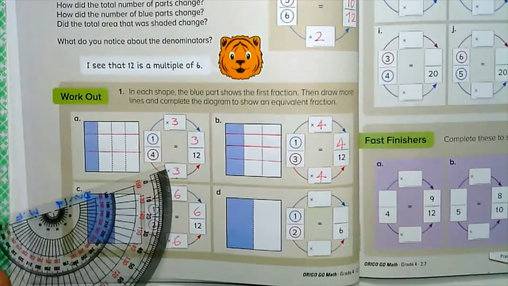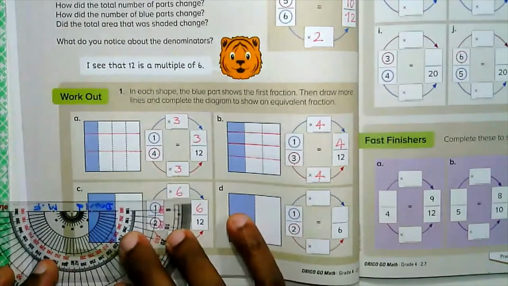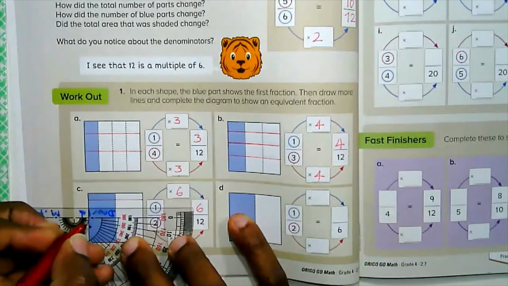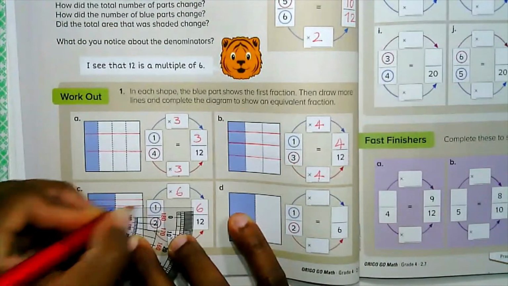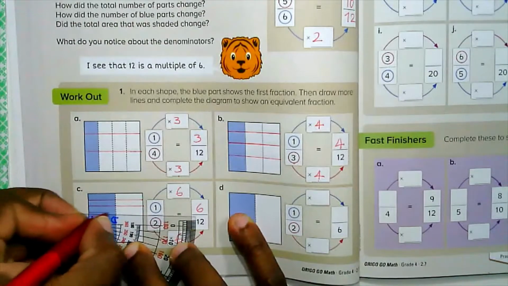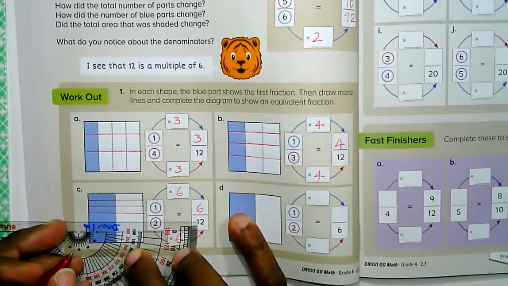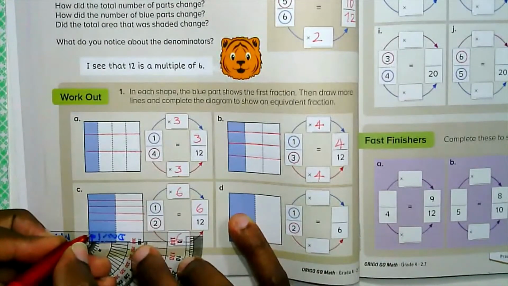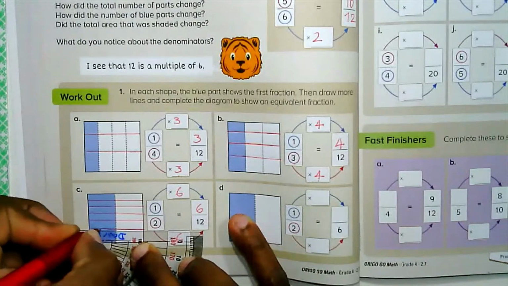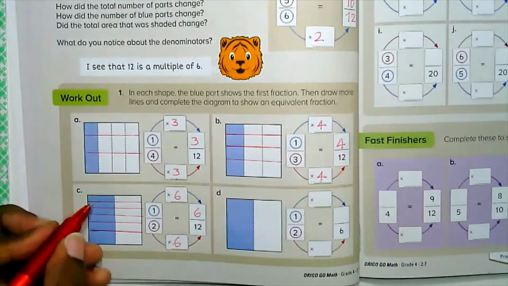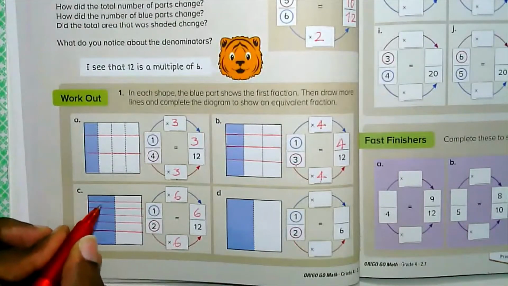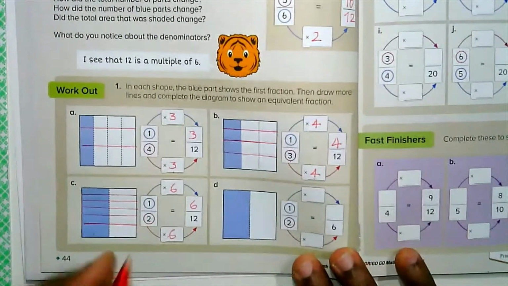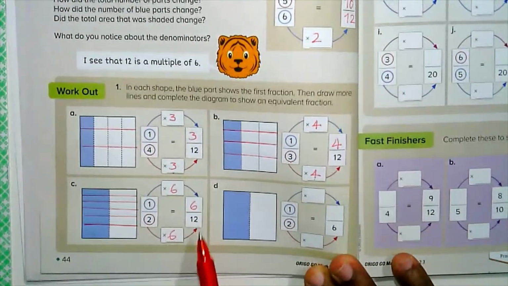And let's split this into 6 by adding 5 lines. 1, 2, 3, 4, 5, 6. So 1/2 is equal to 6/12.